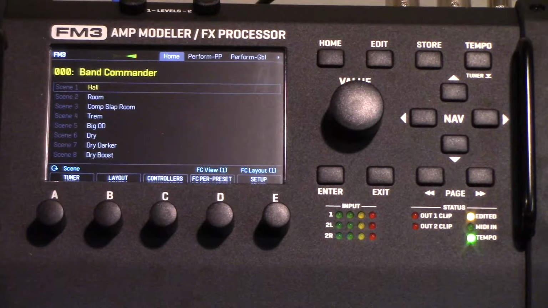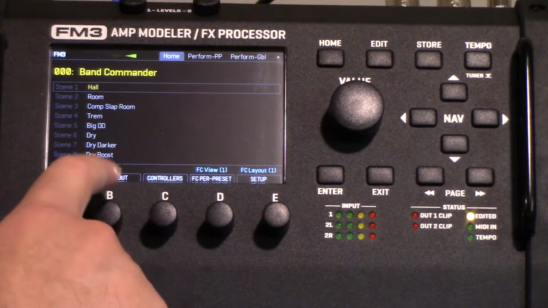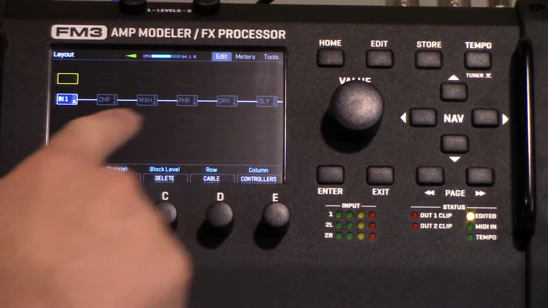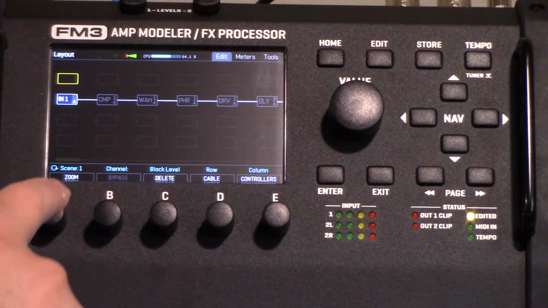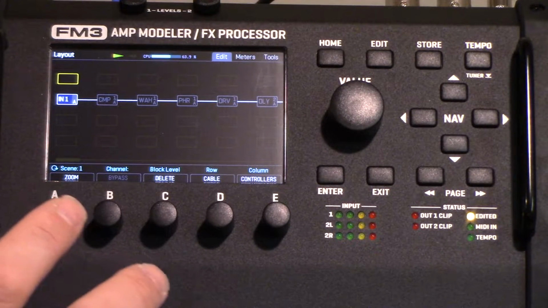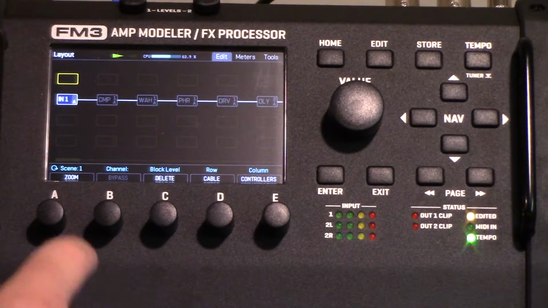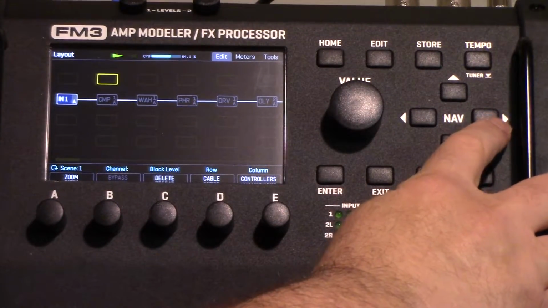Now the next thing is you get to a preset you really like, and you want to see what's in the preset itself. The way to do that is on the B button, you'll see where it says layout on the top there. If you click that, it'll give you the layout of the preset. Now this is in a zoom mode for old eyes like me, and you can't really see the whole thing, and in that case you can just press over.